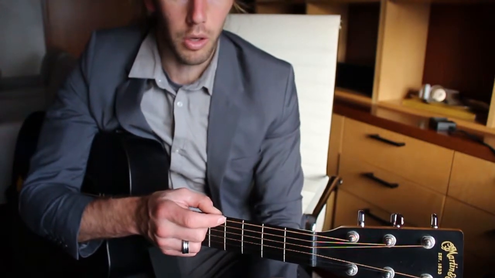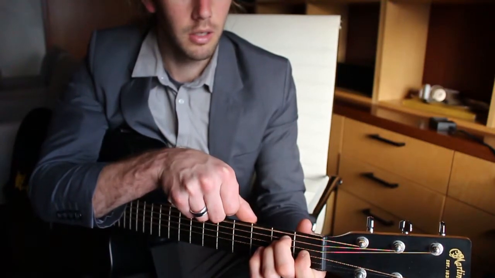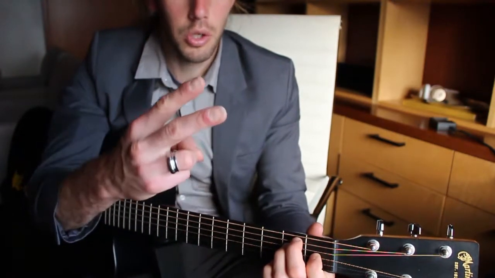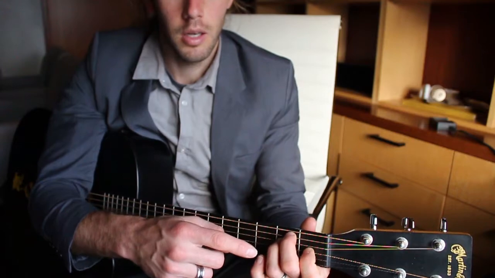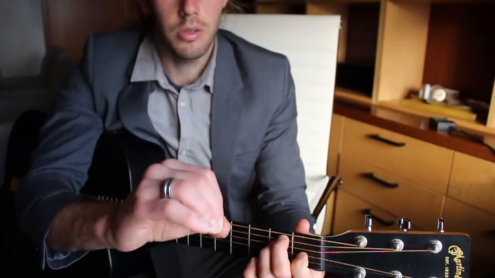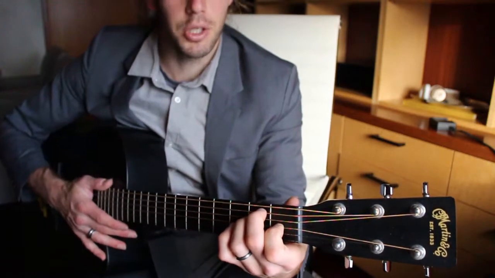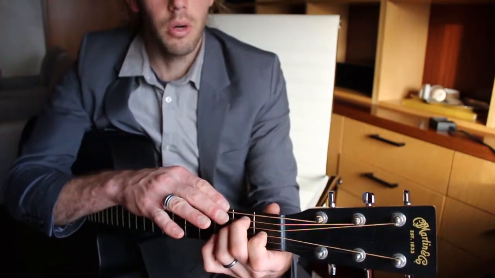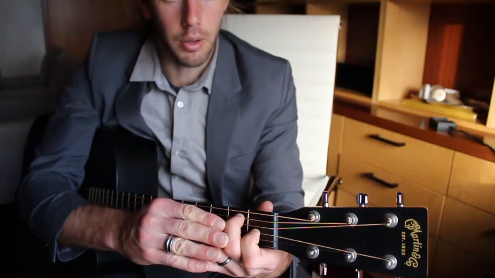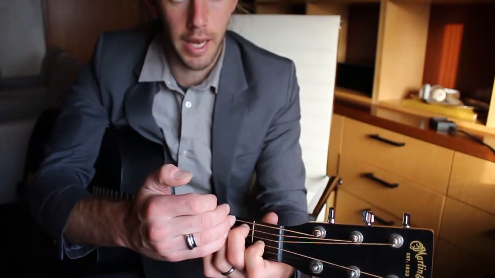So the E major chord is 0, in other words, open top string, 2 with your middle finger, 2 with your ring finger, 1 with your index finger, and 0, 0. So nothing for the last 2, okay? And that's the E major chord. Again, the numbers correspond to which fret the string is being pressed down on.